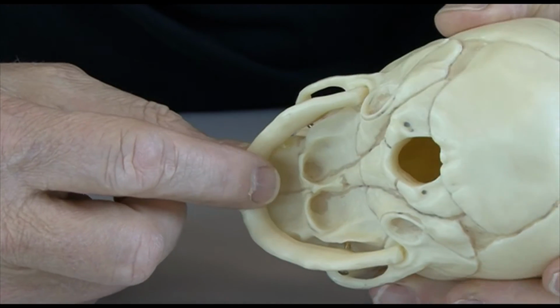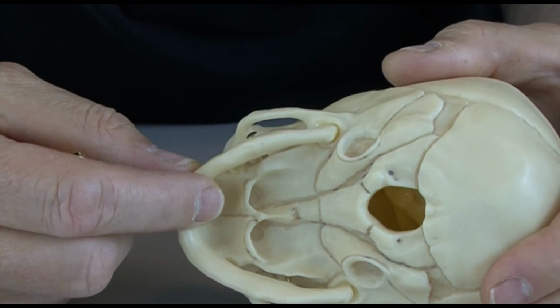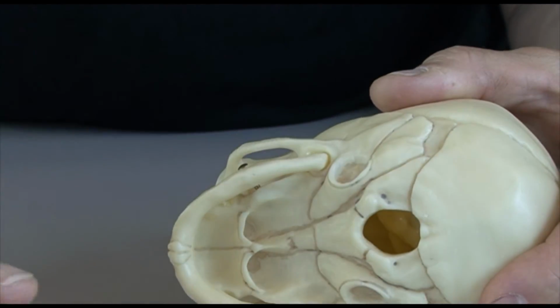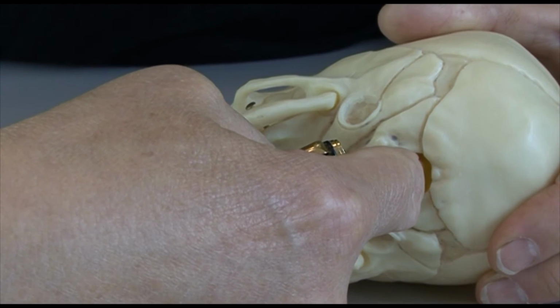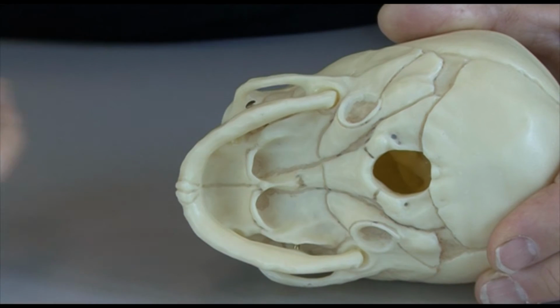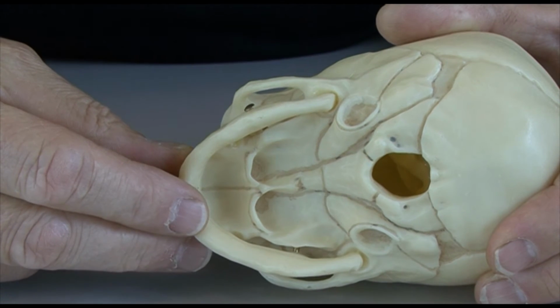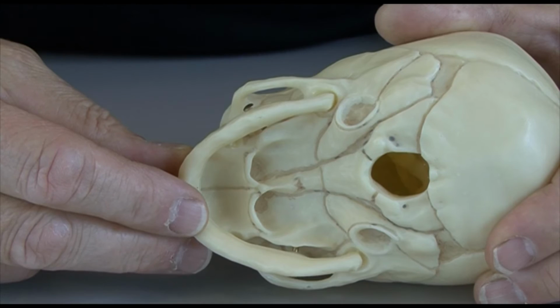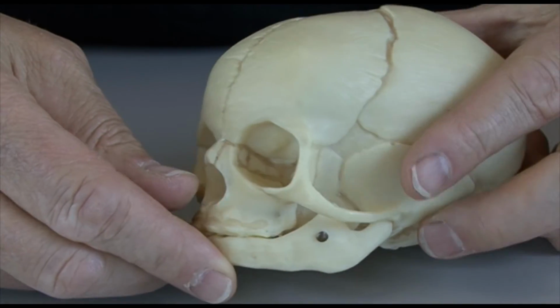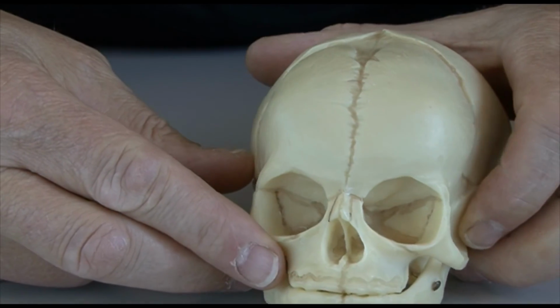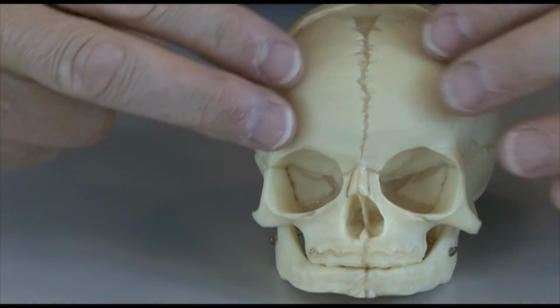And as we would expect, the foramen magnum, where the spinal cord would lie here, where my finger is, connecting with the medulla oblongata within the cranial cavity. We notice on the neonatal skull the frontal bones are not yet ossified into a single bone.